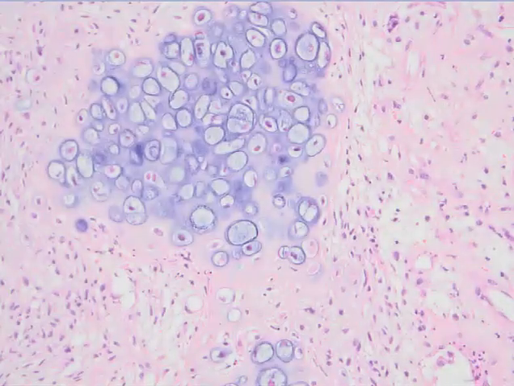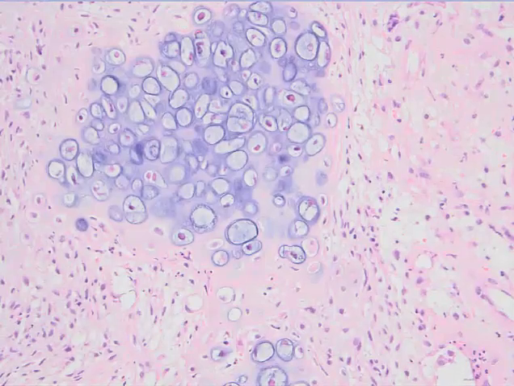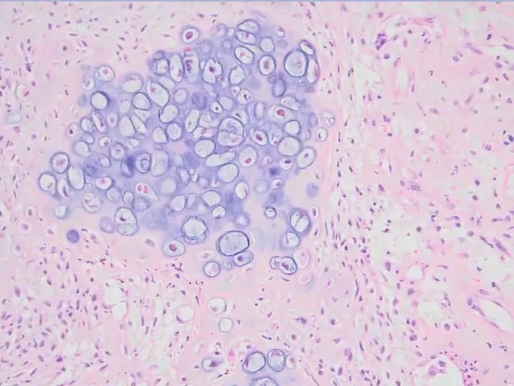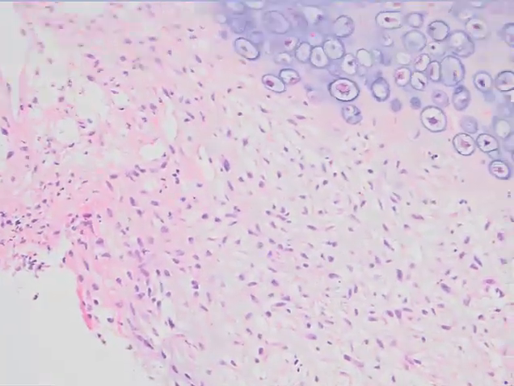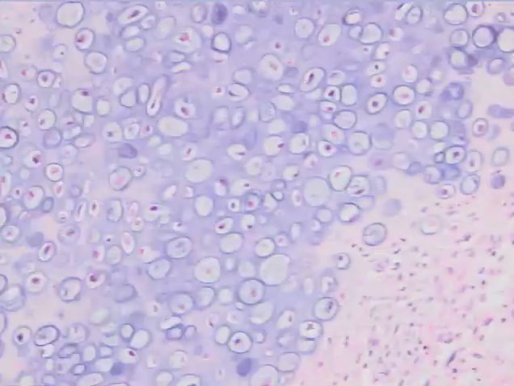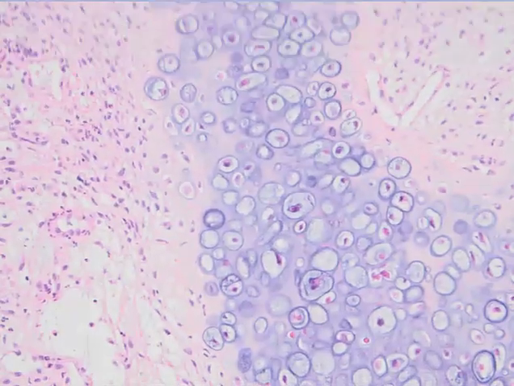Okay, it doesn't look so malignant. However, the presence of this cartilage within this context of hyperchromatic spindle cells is quite alarming, especially for sarcomatoid carcinomas.